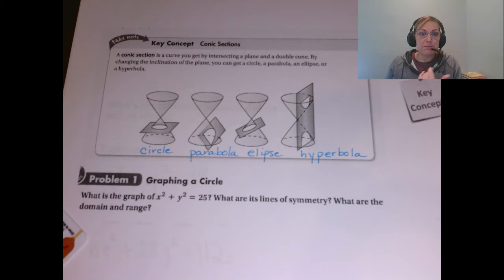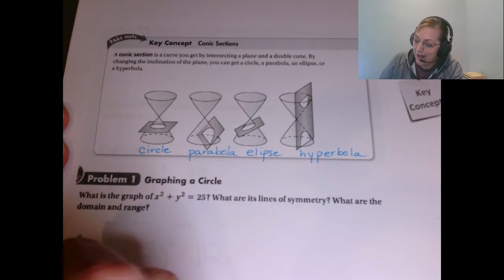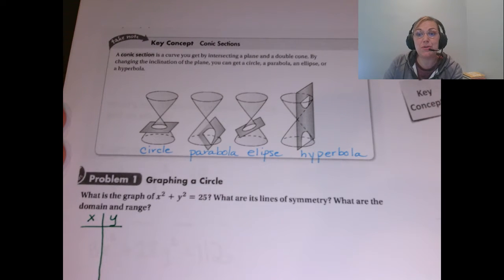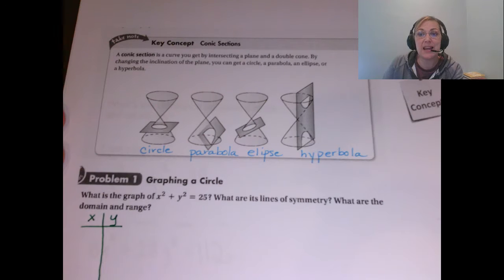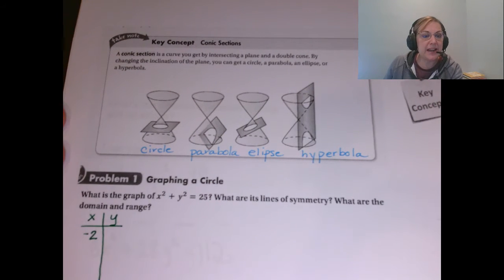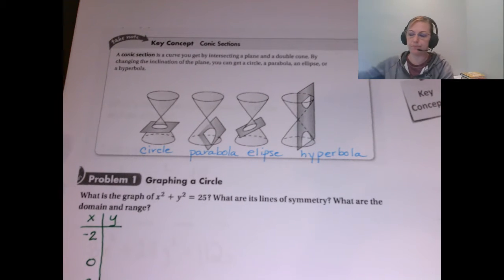For this particular problem, I'm going to go old school, and I'm just going to make a little t-table for x's and y's, and then plot some points. I'm going to see what this graph looks like. So let's put in some positives, some negatives, and 0, of course. So I'm going to put -2. I'm going to put 0, and then I'm also going to put an x value of 2.